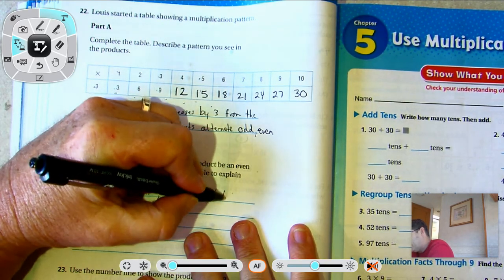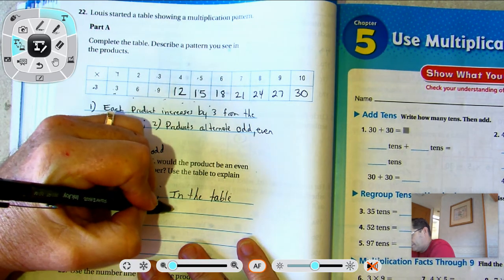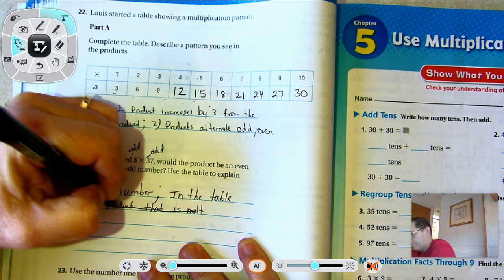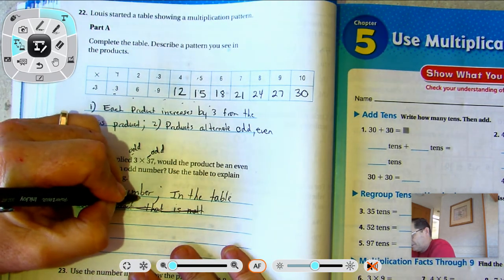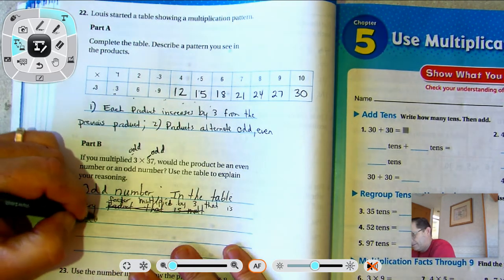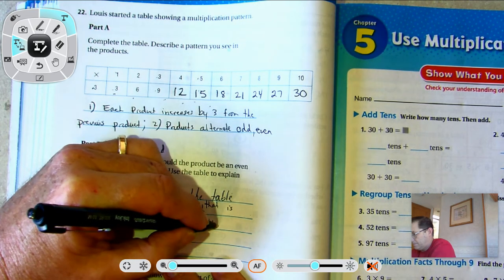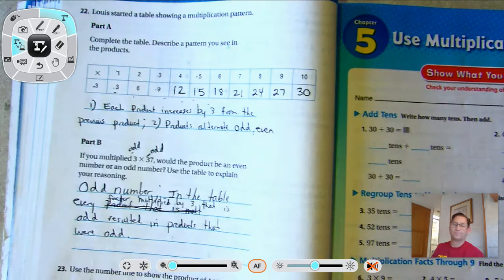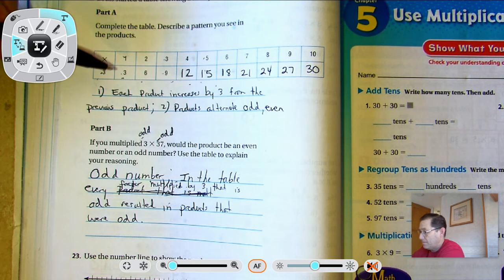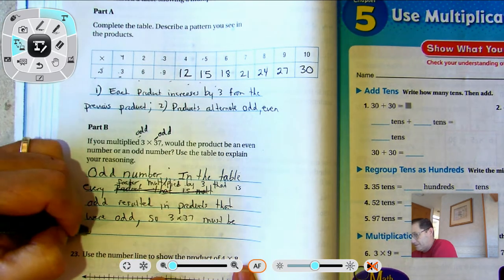In the table, every factor multiplied by 3 that was odd resulted in products that were odd. So 3 times 37 must be odd.